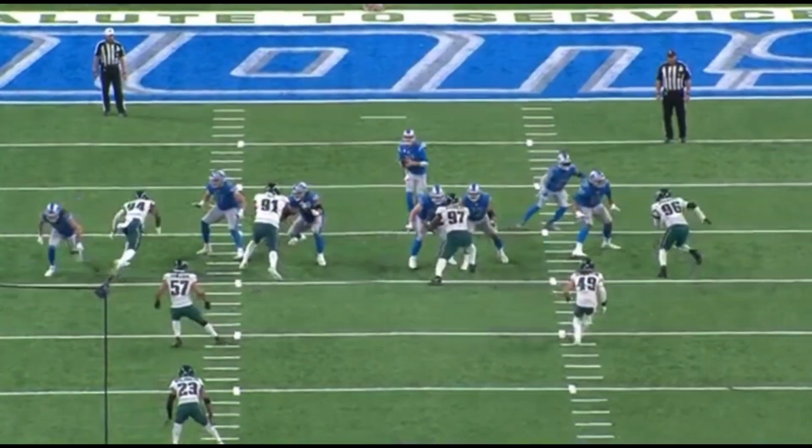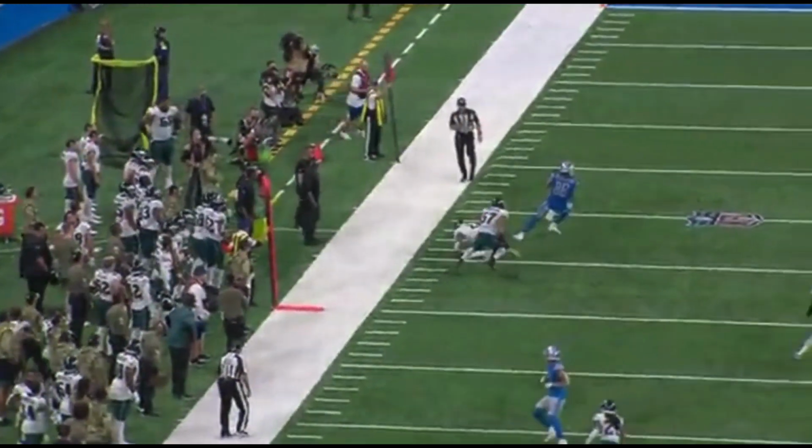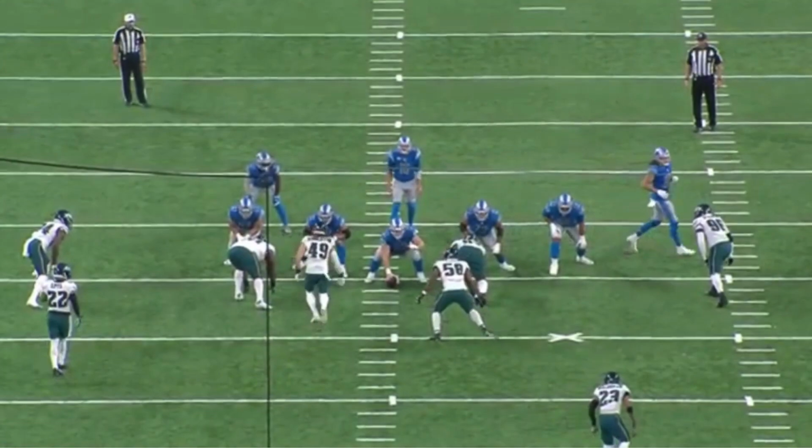All right, so now in this next play, we didn't create any pressure, but secondary, let's go get it. All right. Let's just move on. All right, so here we go.